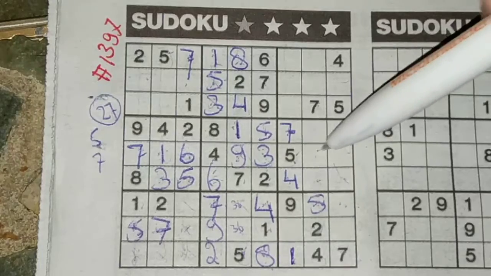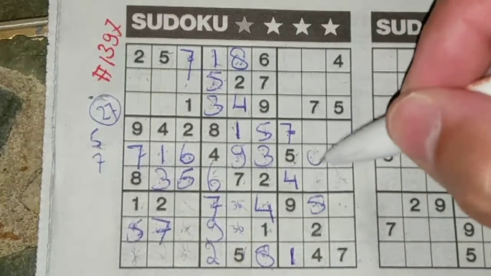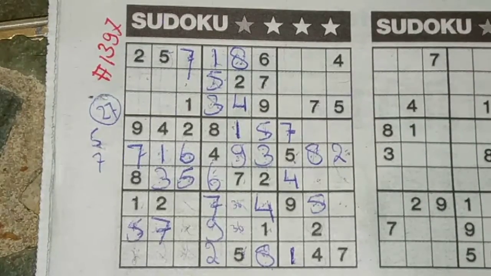These 2 numbers, the 2 and the 8 are missing. We see here 2, no 2 there. 2 should be here and 8 goes there.